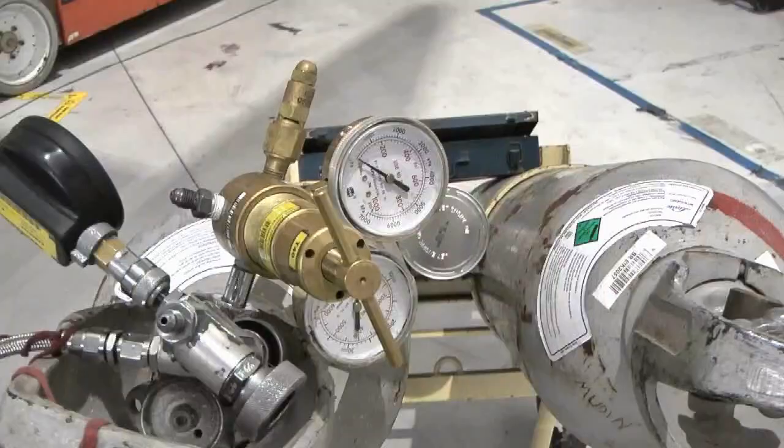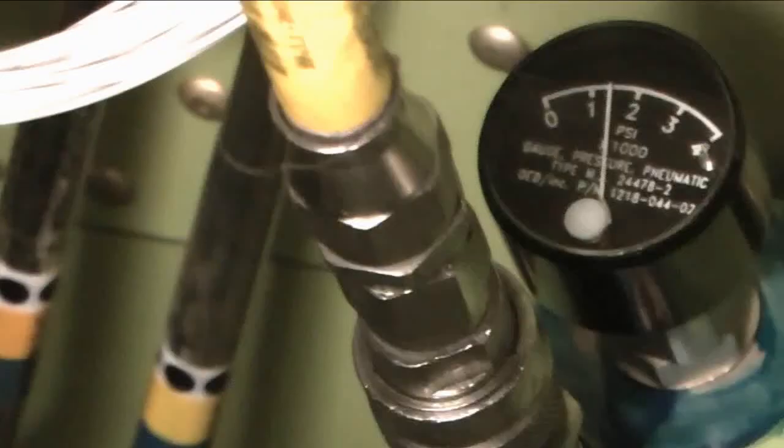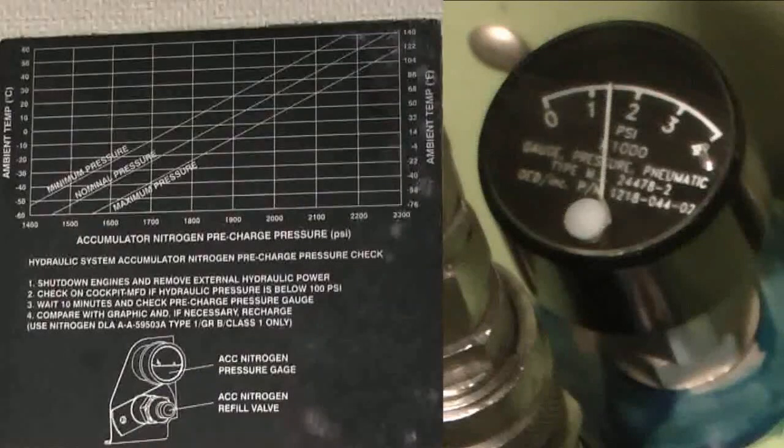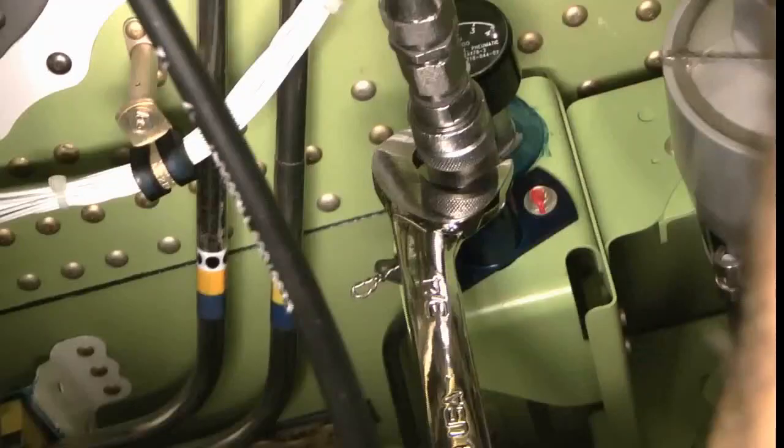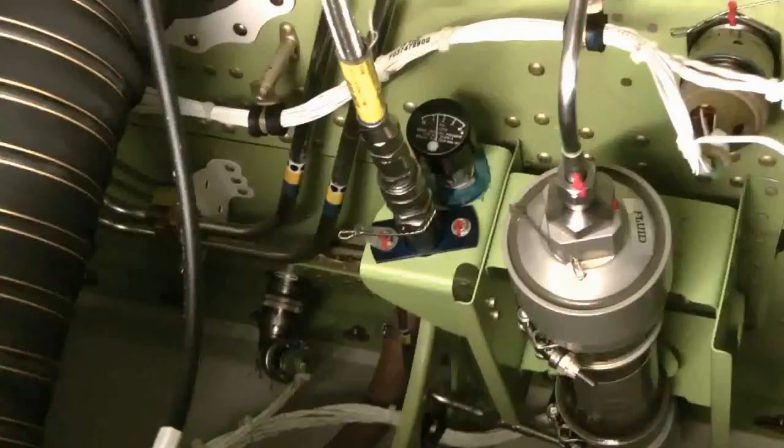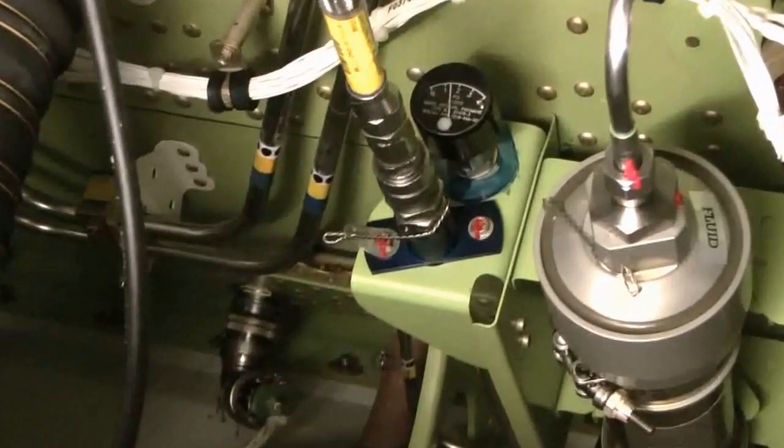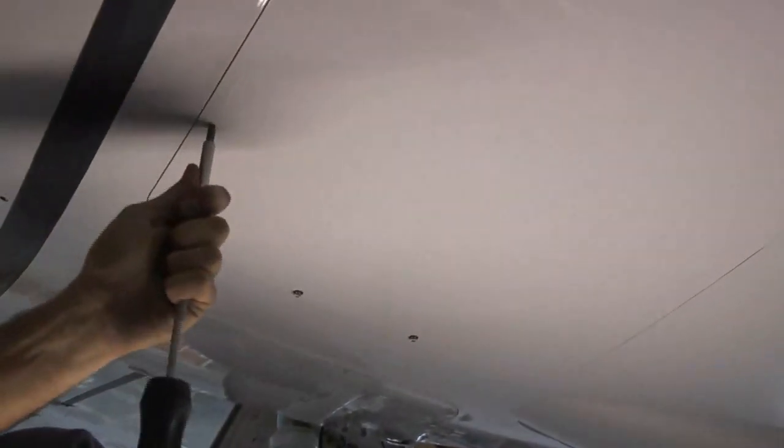Close the cylinder valve. Wait 10 minutes and check the nitrogen pressure on the pressure gauge. Make sure the pressure is as given in the chart. Close the refill valve. Do an inspection of the refill valve for leakage. Install the cap. Close the access door.